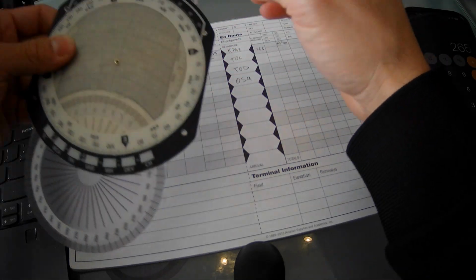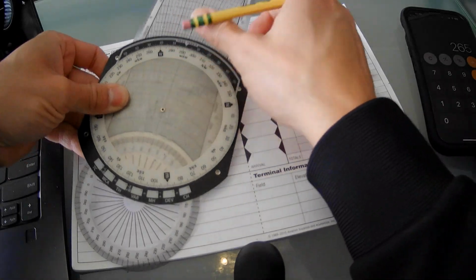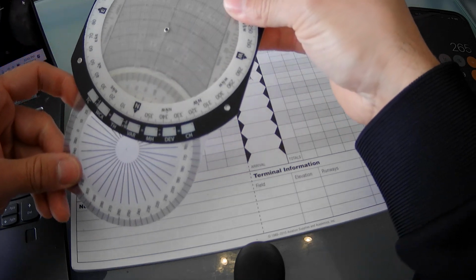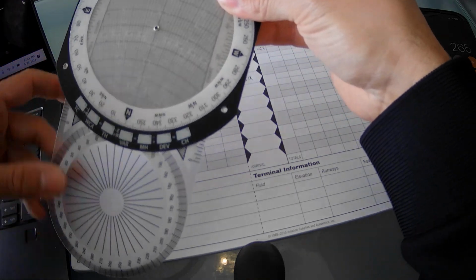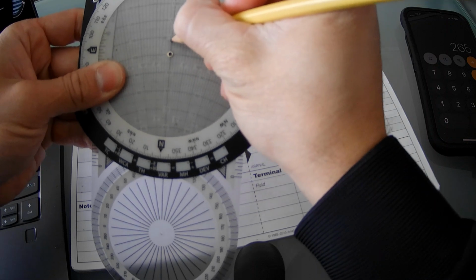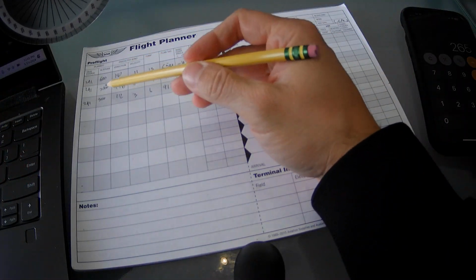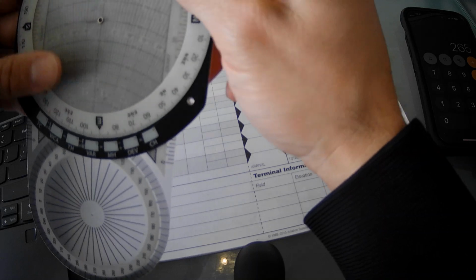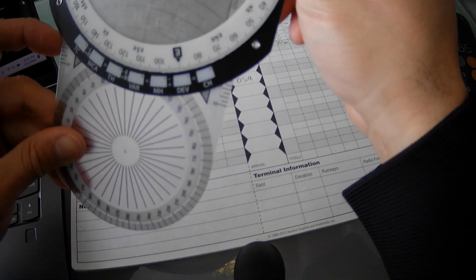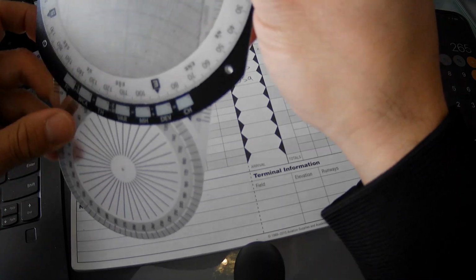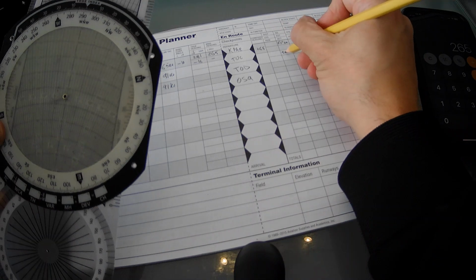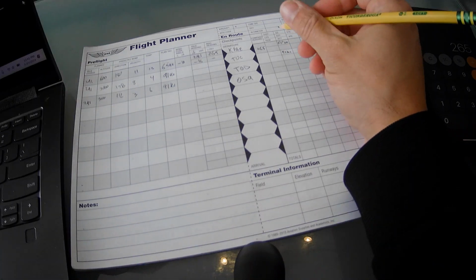178 at 8 knots. I'll erase this guy here. 178, 100, and make a pencil mark. 8 knots up. Right about there. And our true course of 291. And our true airspeed of 91 knots. Looking good. It looks like a ground speed of about, we'll call it 95. 95 knot ground speed on the way there.